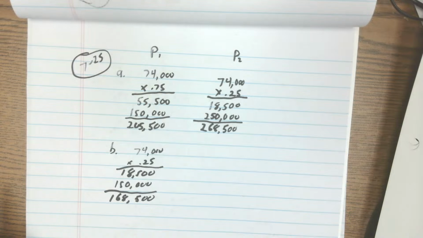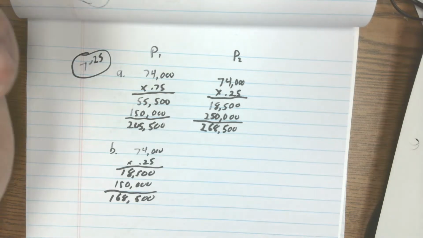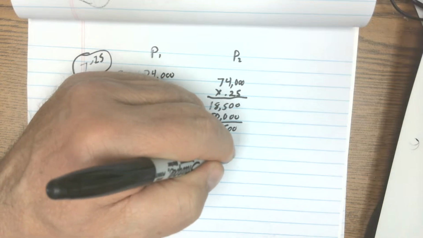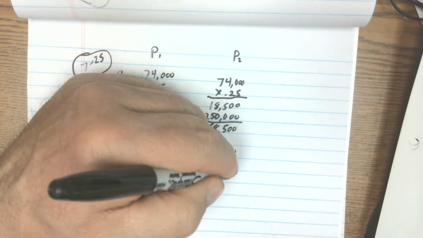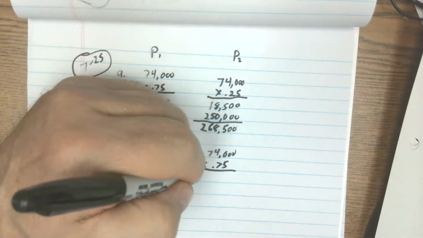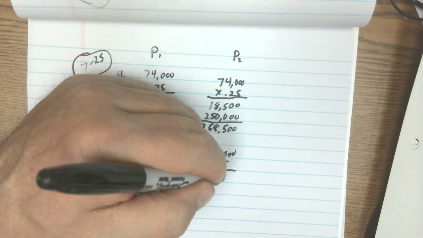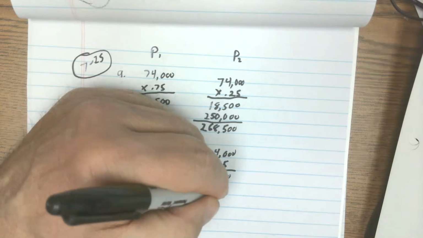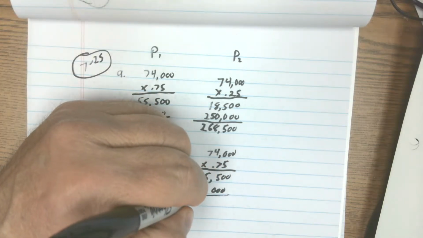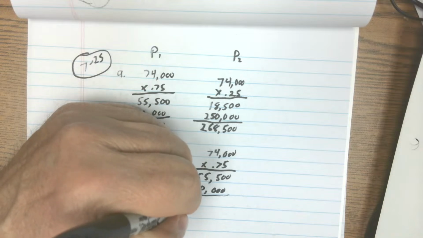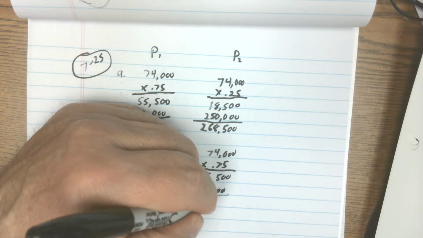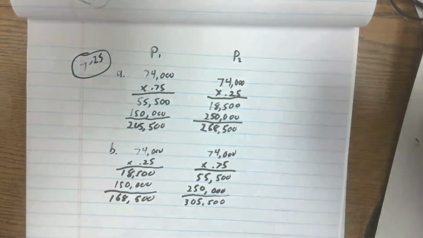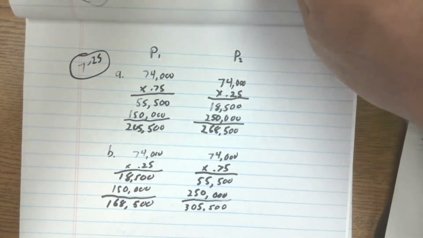So that'll be 168,500. For P2, we'll have the 74,000 times 0.75. We know that's going to be 55,500. Add the 250,000 that is directly traced to P2. Add that up, we get 305,500 for the amount of square feet used.